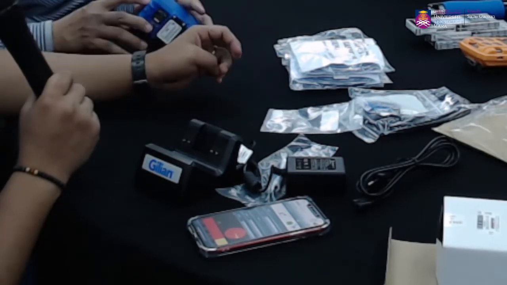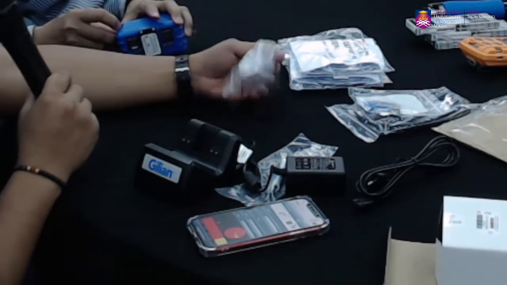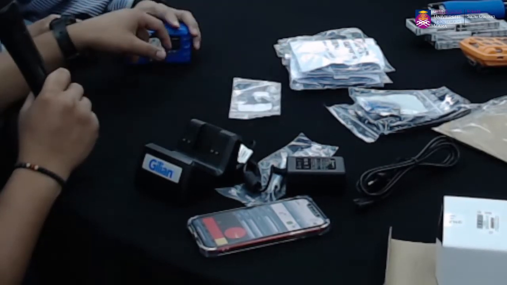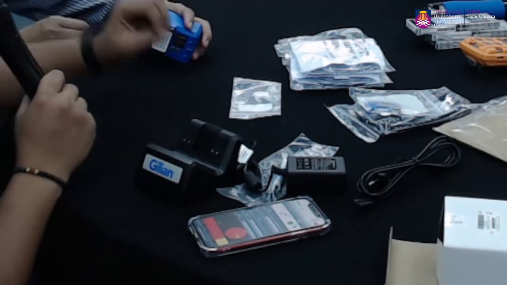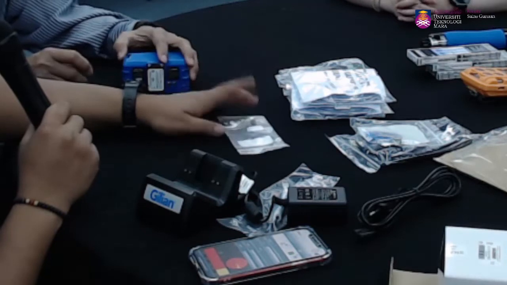Kalau contohnya, yes betul. Buka, filter tu kita just masukkan filter ni. O-ring, dia ada o-ring tu kan. O-ring tu jangan lupa letak. Yang tukarnya hanyalah dia punya filter ni saja.